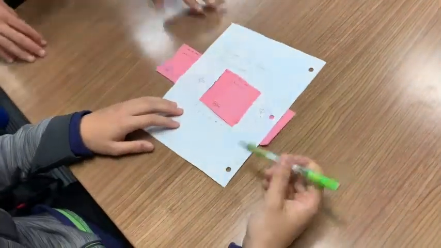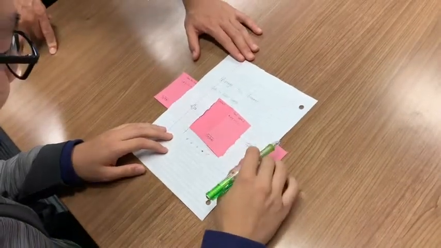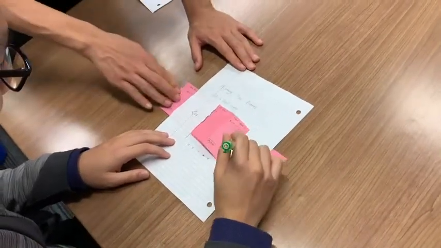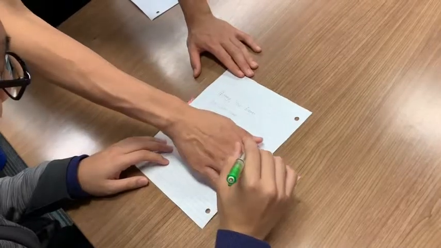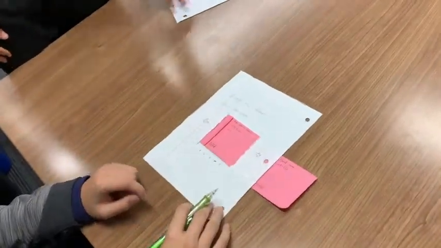So the third design. Oh, this one is the best. I can just switch the window. Yeah, that's good. Yeah, this one is the best one.